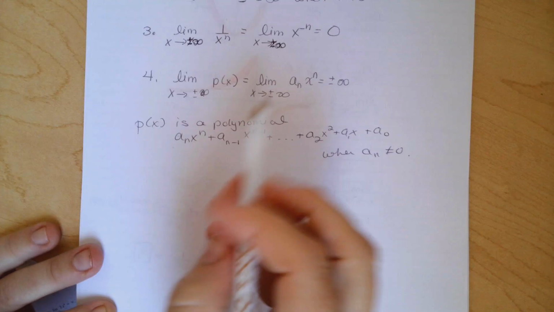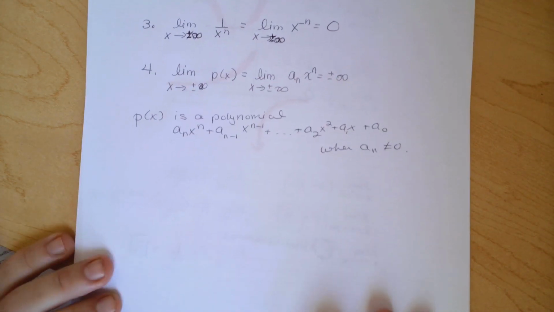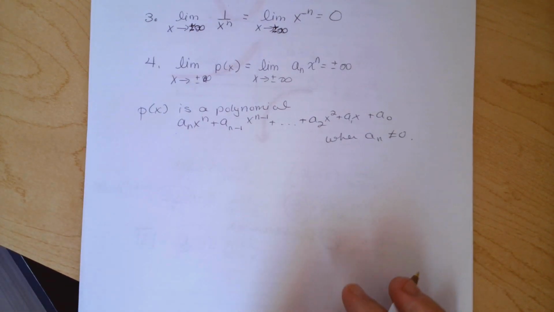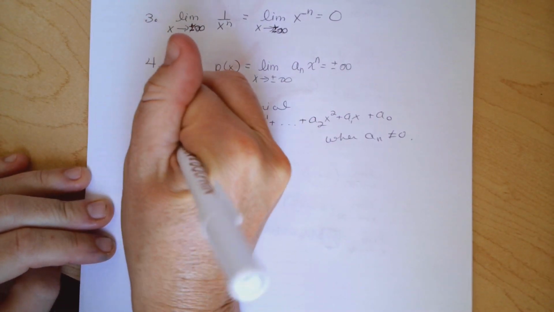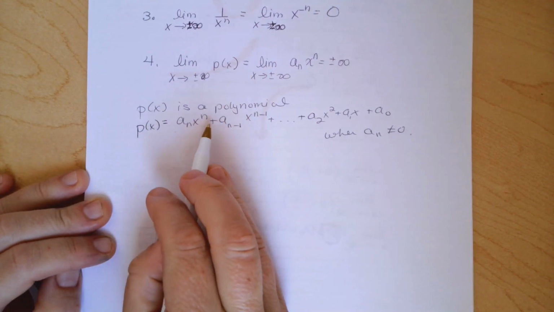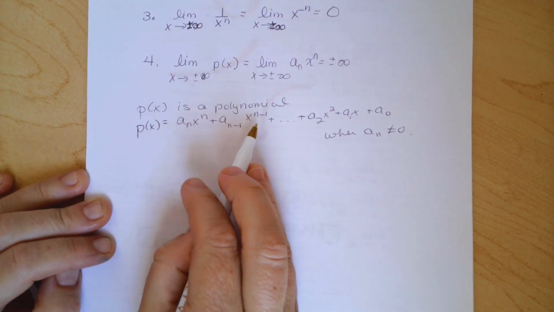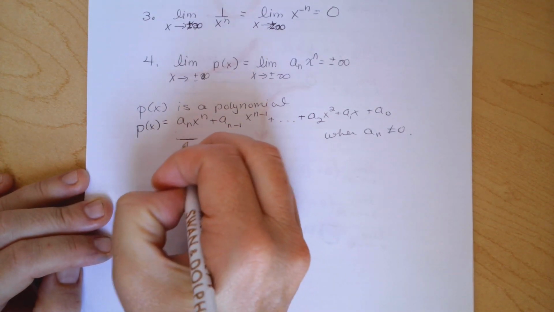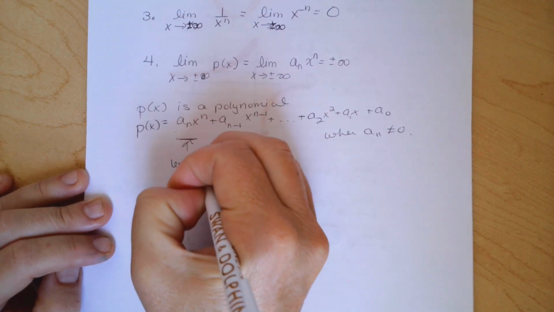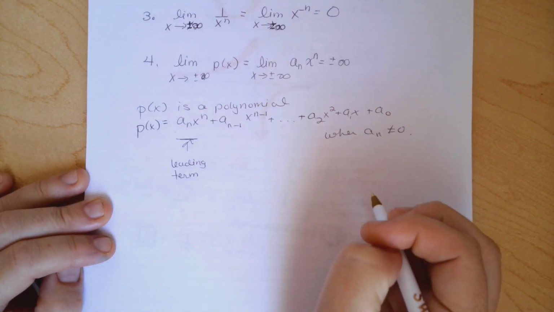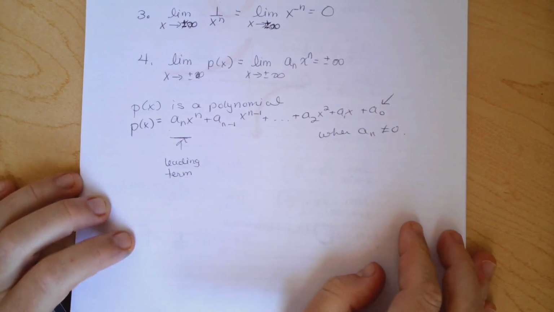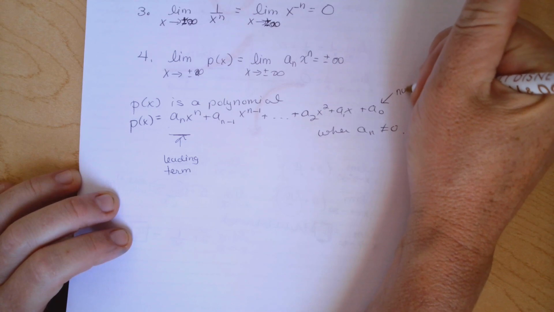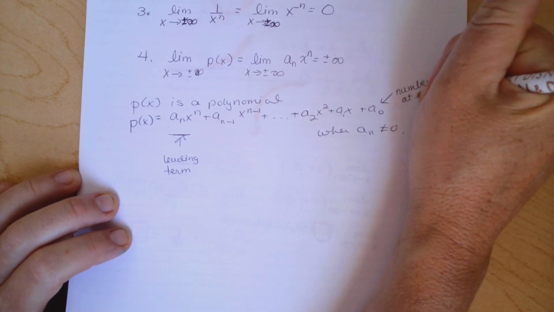All right. And so I just want to look at this notation for p of x as a polynomial real quick, because it's something you're going to see later on in your math career. So I would say that p of x is equal to a_n x to the n plus a_(n-1) x to the n minus 1, and so on. All this is saying is that this is your leading term, and this is your last term, just the number, if you have it.